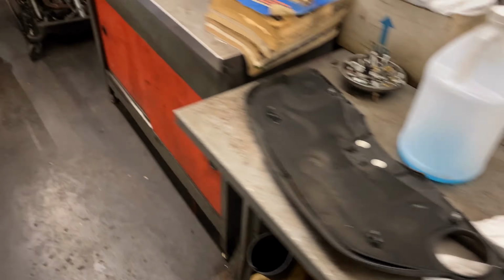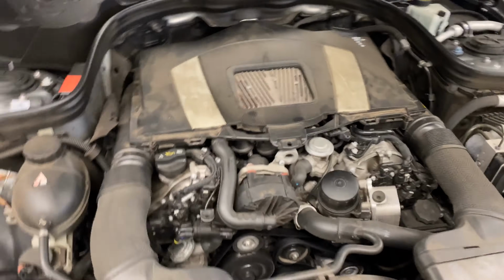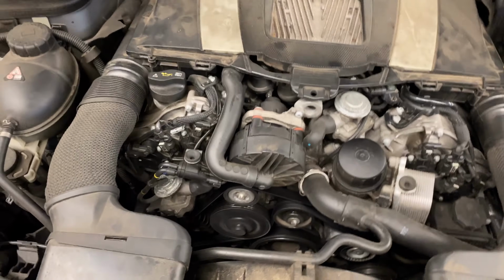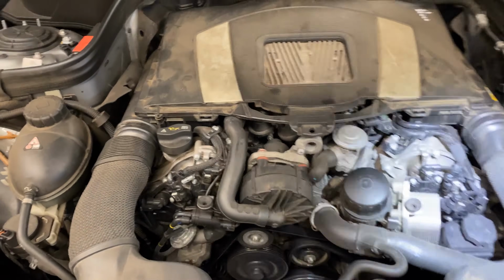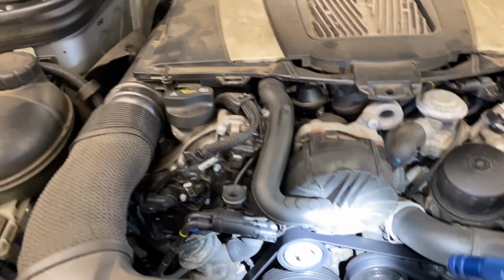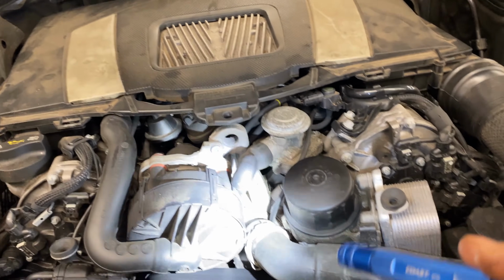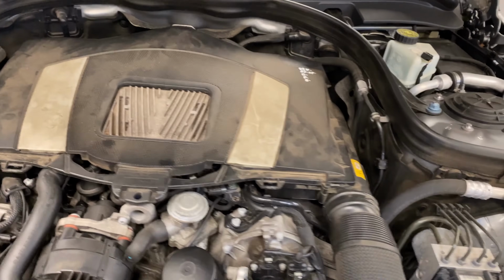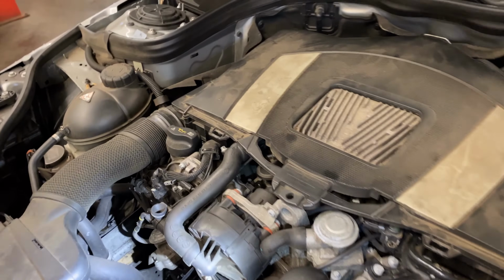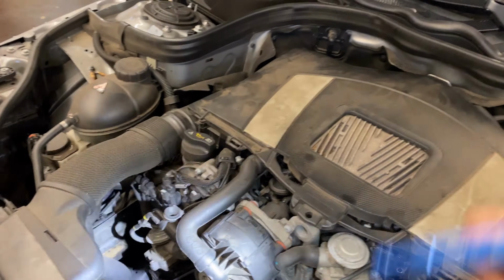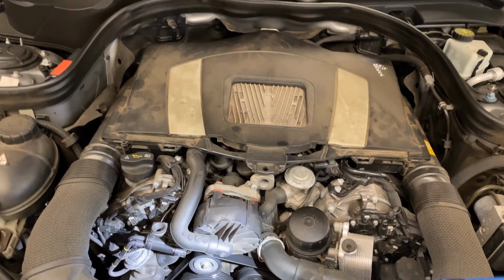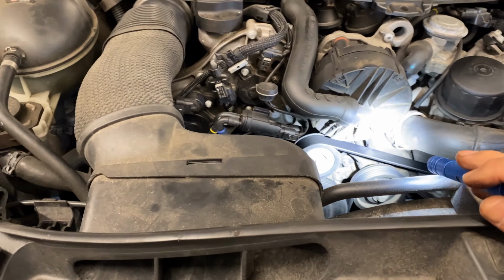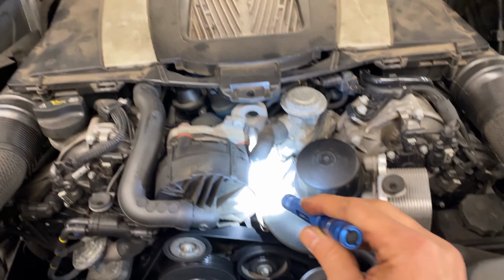Trying to get myself some room. I'm working in one of the other tech's bay. He's off today, so I'm also using his. So I'm going to first do a visual inspection as I normally do, to see if we have any leaks. If we have a coolant leak, that will diminish the pressure in the entire coolant system, and then the thermostat will not operate correctly. This is a fairly easy thermostat to replace. That is right here at the top.